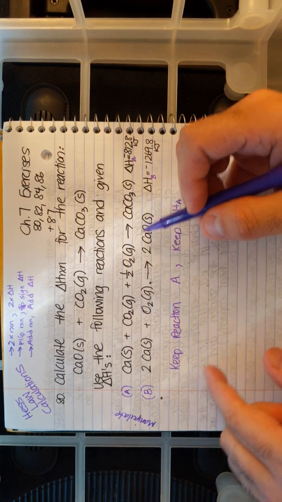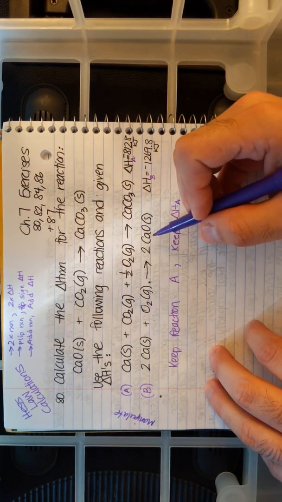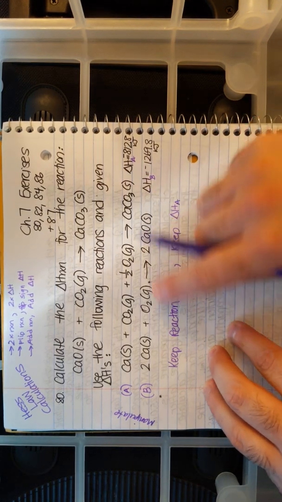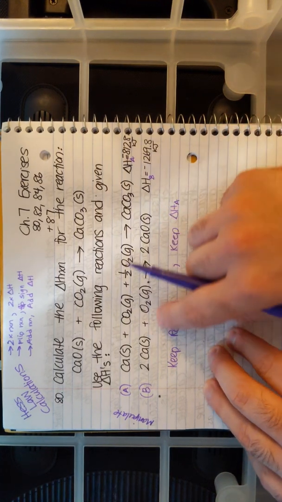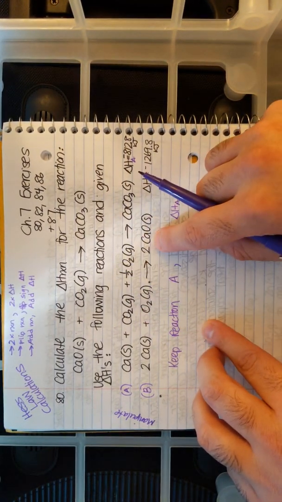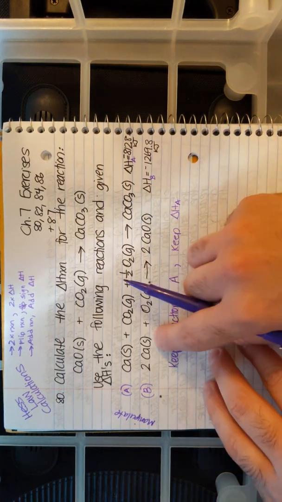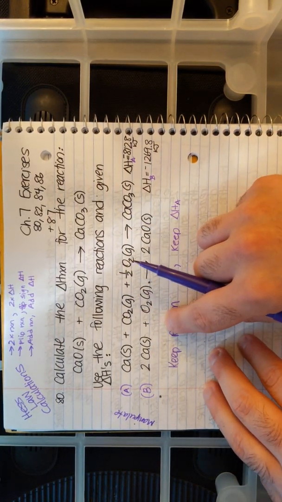So I'm going to need to flip this and have half as much CaO. Well, whatever I do to CaO, I have to do to every other reactant and product in the equation. So I'm going to half my CaO, which means I'll half my Ca, and I'll half my O2.